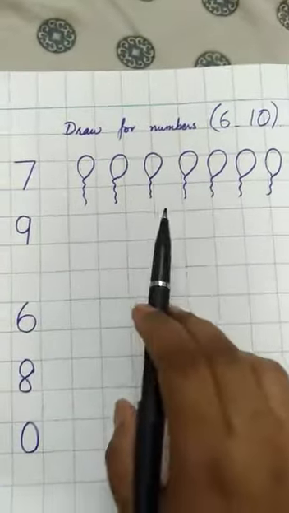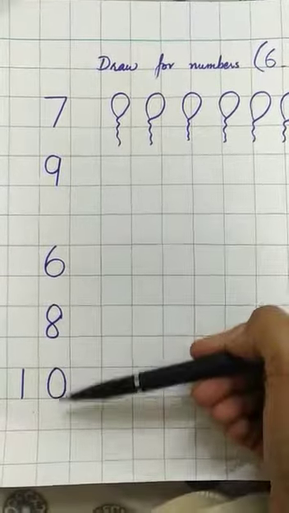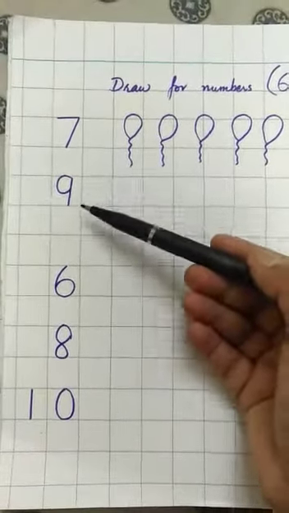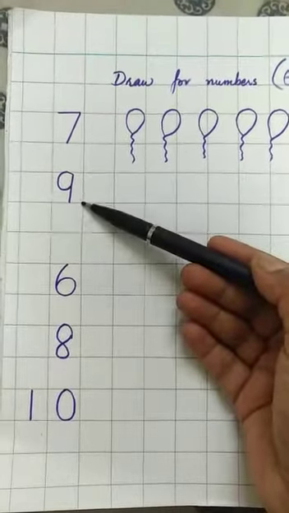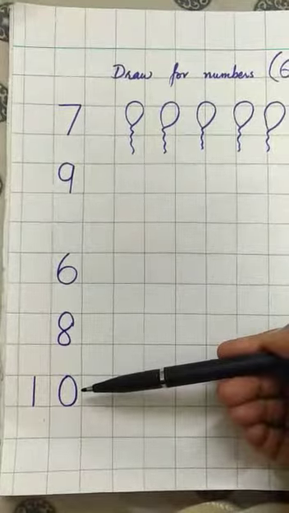Okay, now what you have to do at your home, you have to draw for all these numbers. What do we have after number 7? Number 9, 6, 8, and 10.